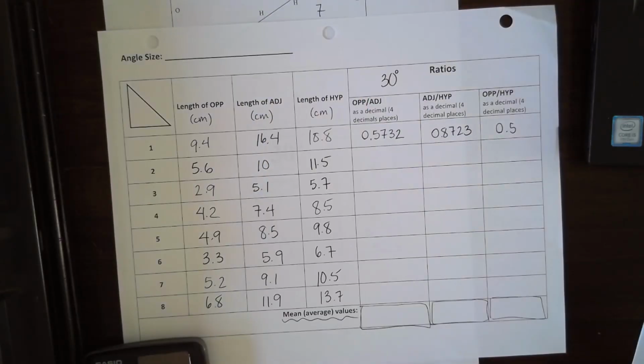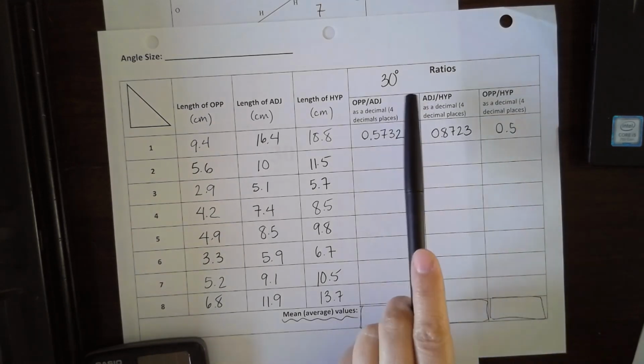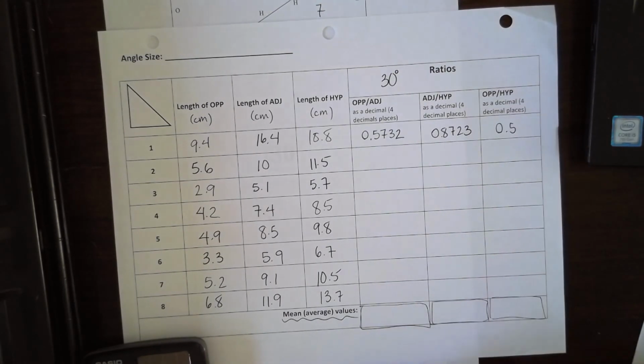Where does that 30 degrees come in? And do you think it would be the same if it was 60 degrees? Or, I don't know, 14 degrees or 27 degrees? Okay, so we want to think about that, and I look forward to reading your postings. All right, great job, guys.